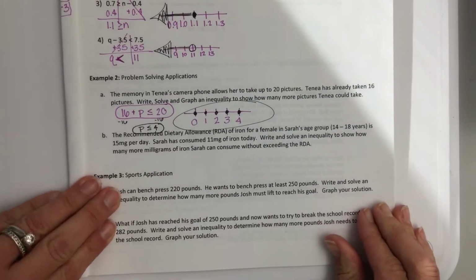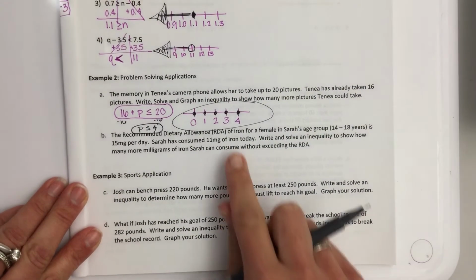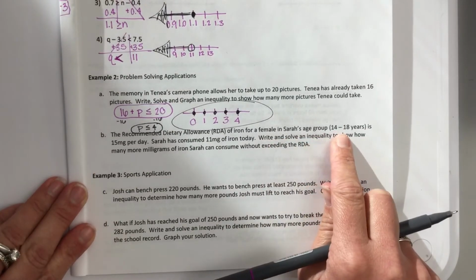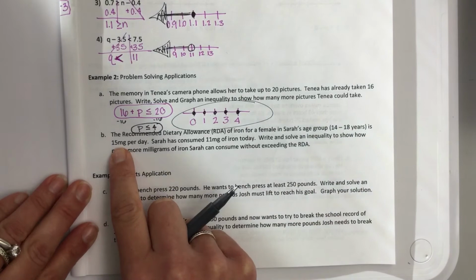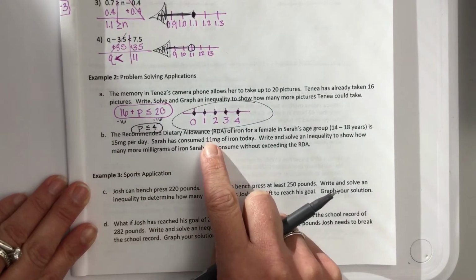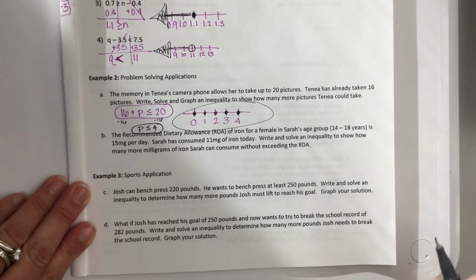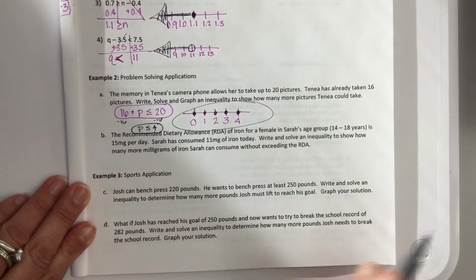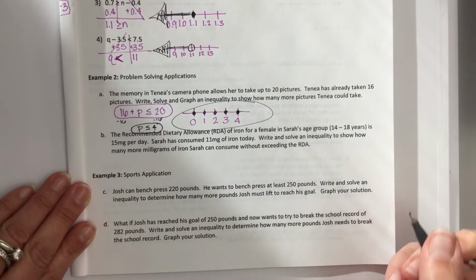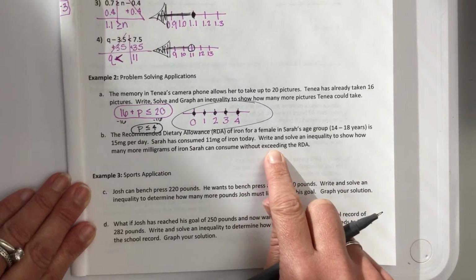The next one says the recommended dietary allowance of iron for a female in Sarah's age group, 14 to 18 years, doesn't even matter, is 15 milligrams per day. Sarah has consumed 11 milligrams of iron today. Write and solve an inequality to show how many more milligrams of iron Sarah can consume without exceeding. So I don't want you to go over.